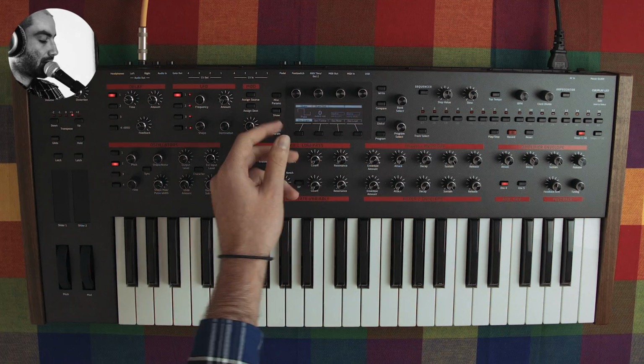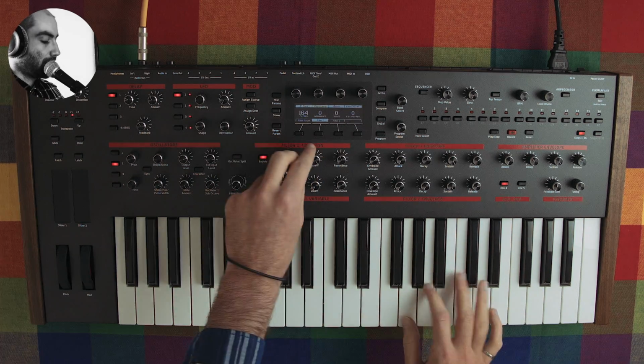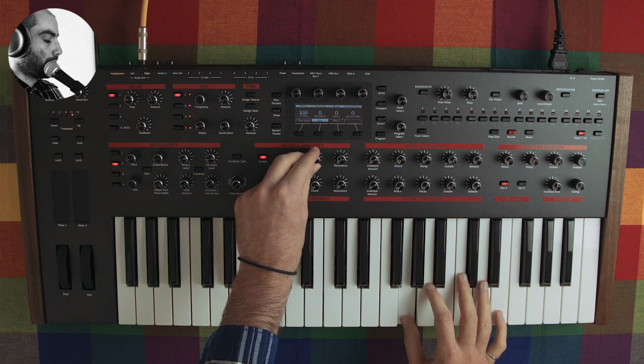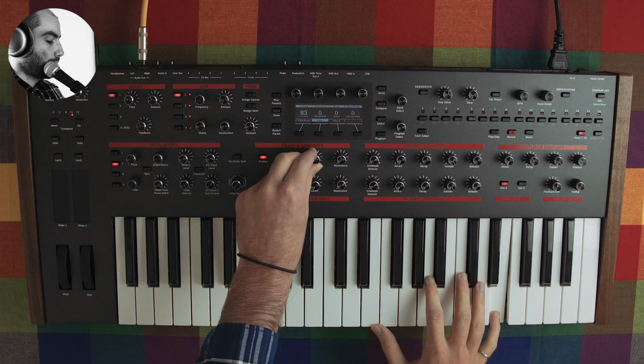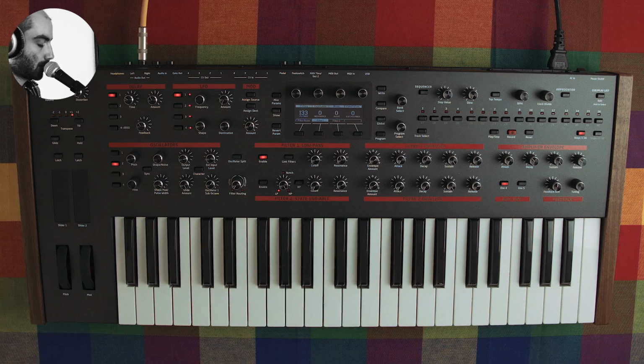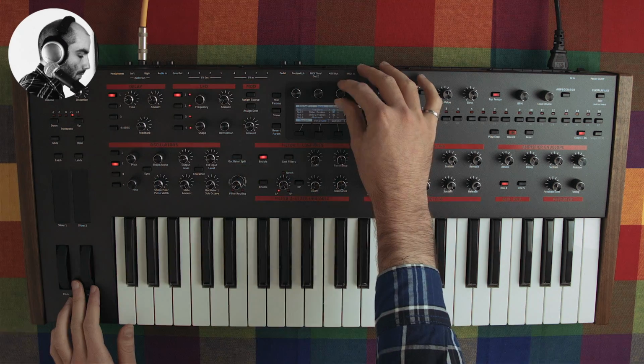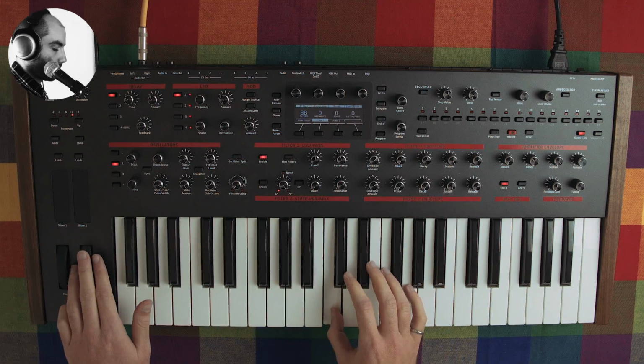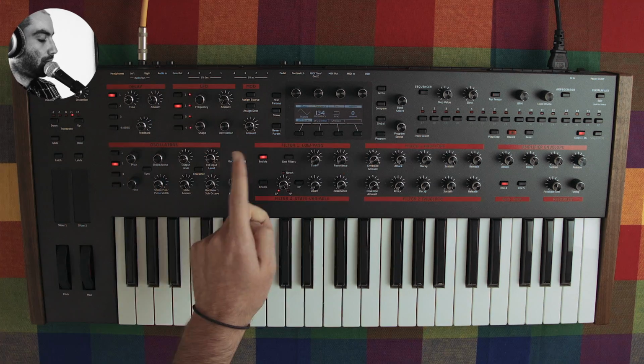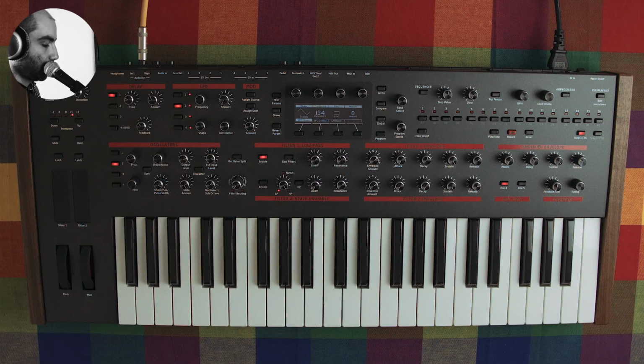Let's engage the filter, because that's another way to alter the harmonics over time. A really common way to modulate the filter in a performance environment is to assign it to the mod wheel. I'm also going to assign LFO2 to control the cutoff of the filter.